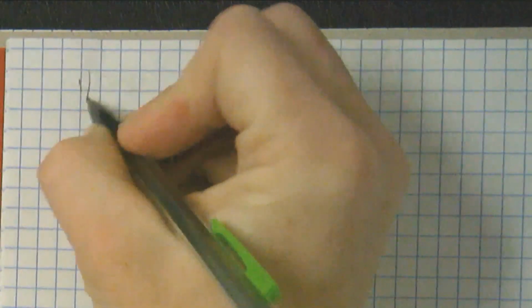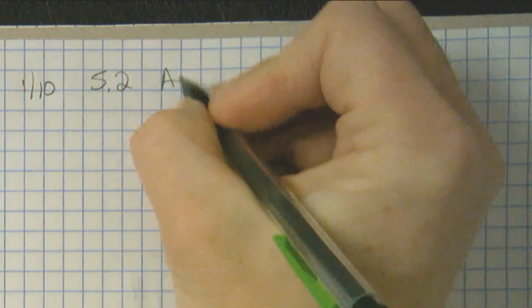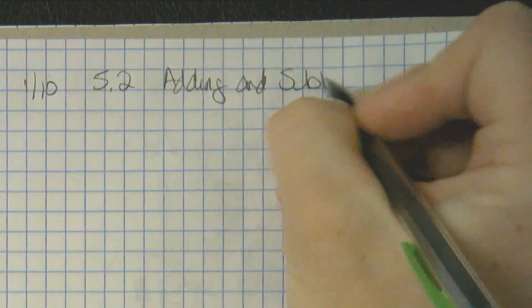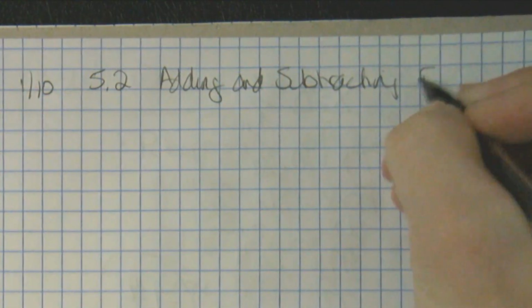So today is the 10th. We are chapter 5, section 2. And we're going to be adding and subtracting fractions.